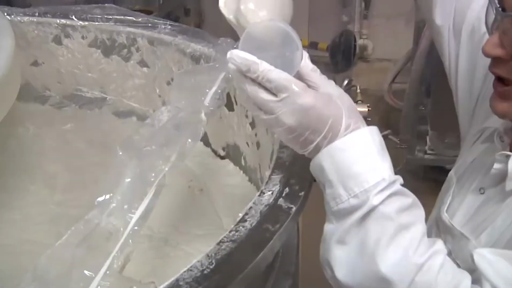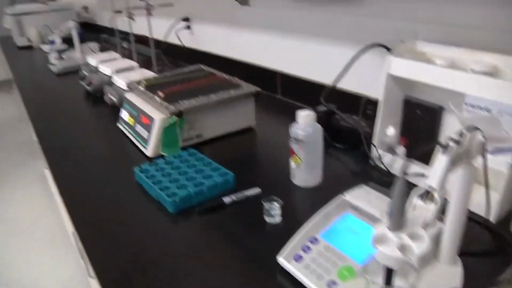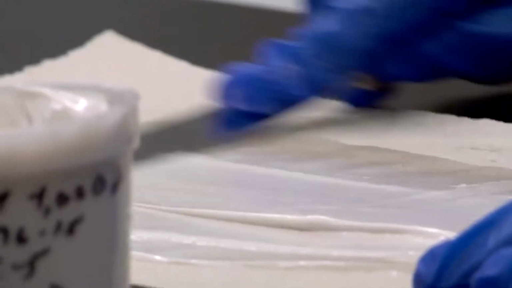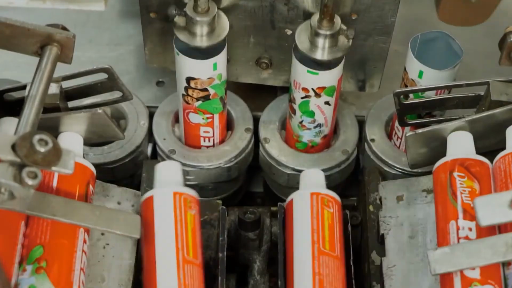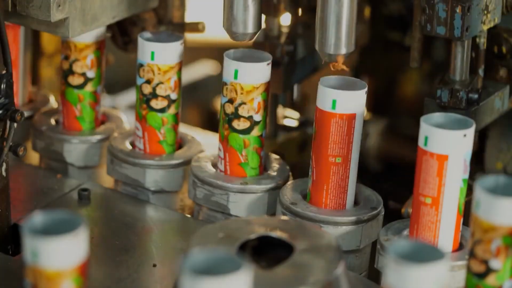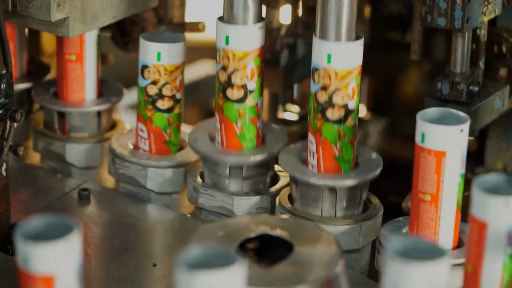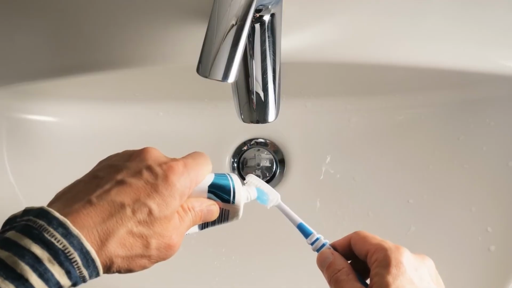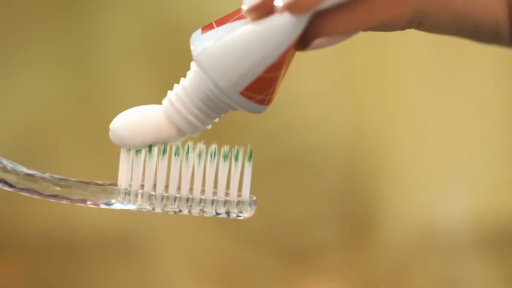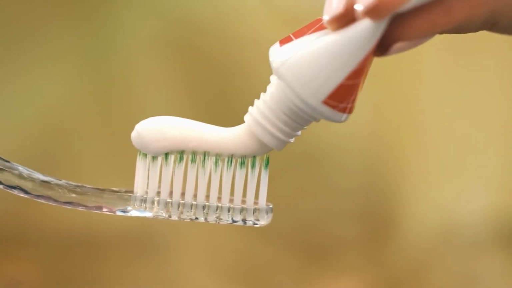To ensure that toothpaste meets quality standards, a dedicated testing department spends hours every day testing all flavors and batches of toothpaste. Once approved, the tubes are filled by state-of-the-art machines. Toothpaste comes in various colors and shapes, but behind it all, toothpaste is an important factor in protecting your teeth and gums from decay and dental disease.